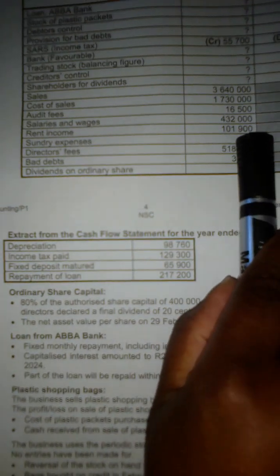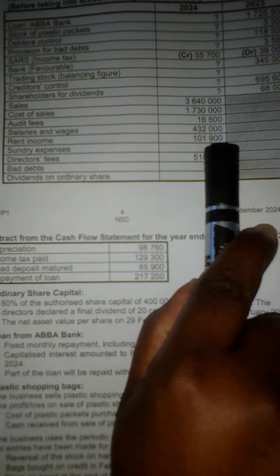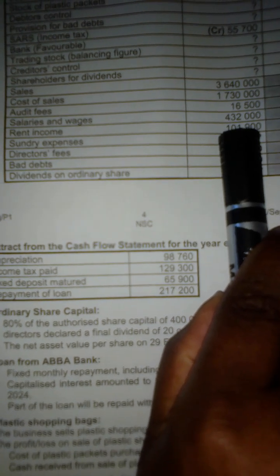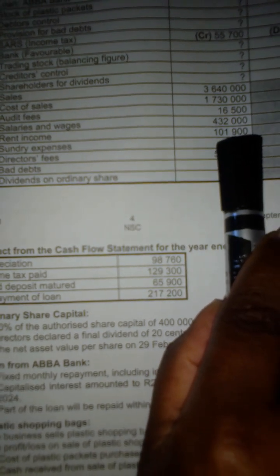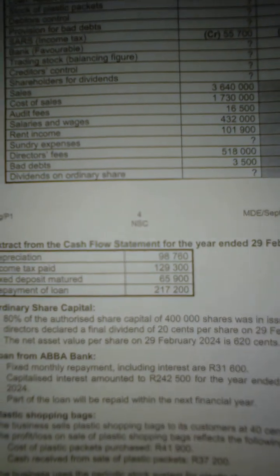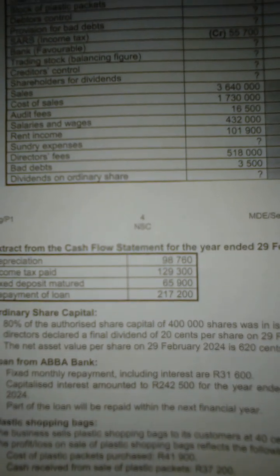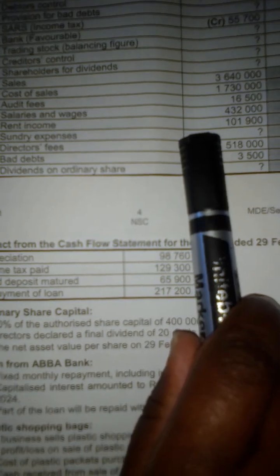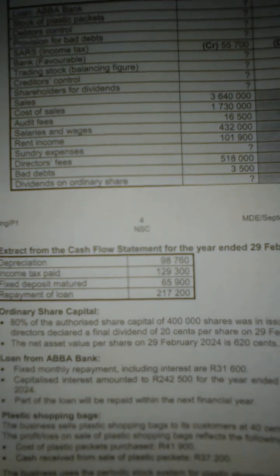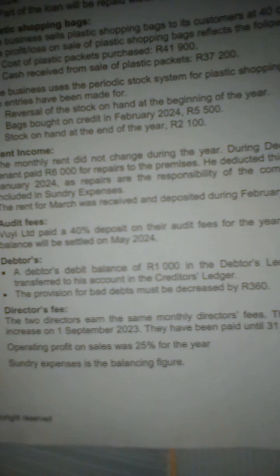Okay, let's look at the rent income that was received. The rent income that was received is 101,900. 101,900 is for 13 months. But remember, they removed the money for repairs. The 6,000 rent for repairs was subtracted from this amount. Why? Because the tenant knows that the repairs are the responsibility of the company. So in order for us to be able to get the rent income for the whole 13 months, we are supposed to add back the 6,000 that was subtracted. And then after that, we divide by 13 months. So this is what we are going to do.